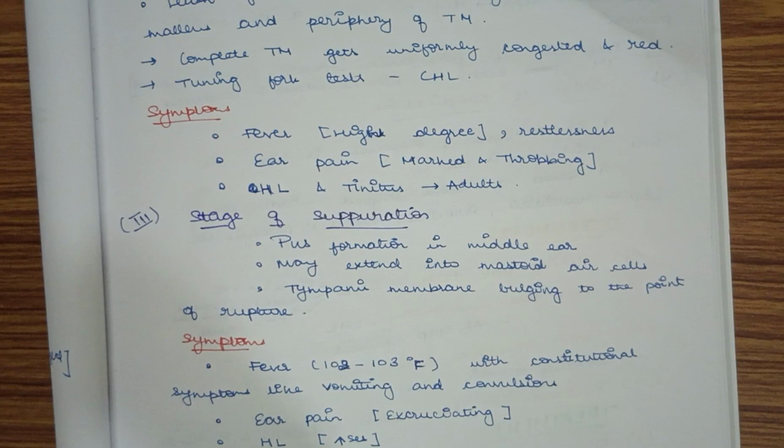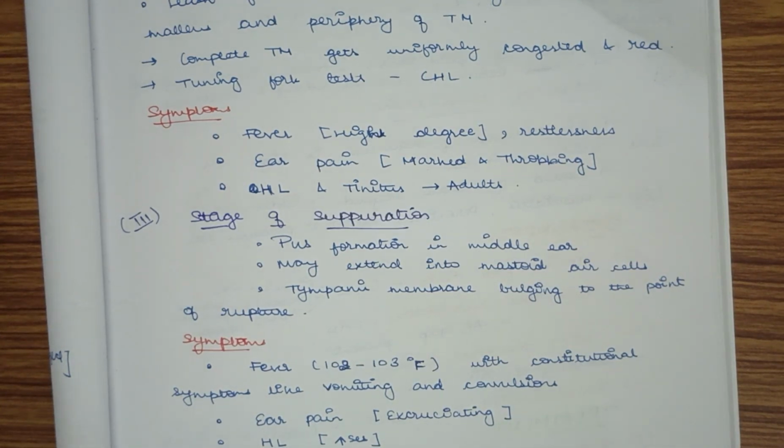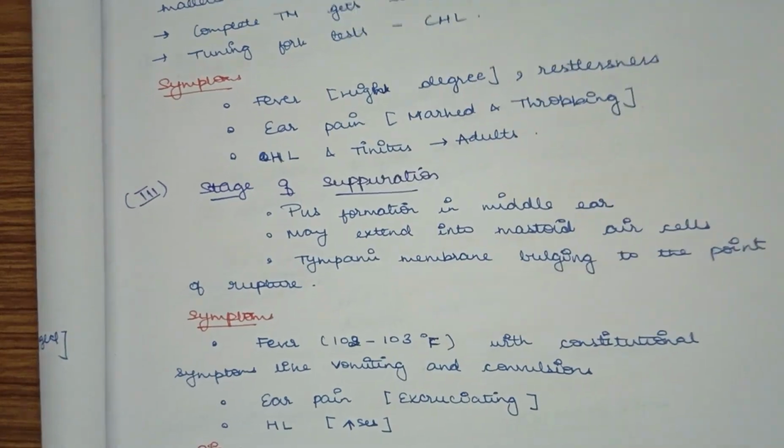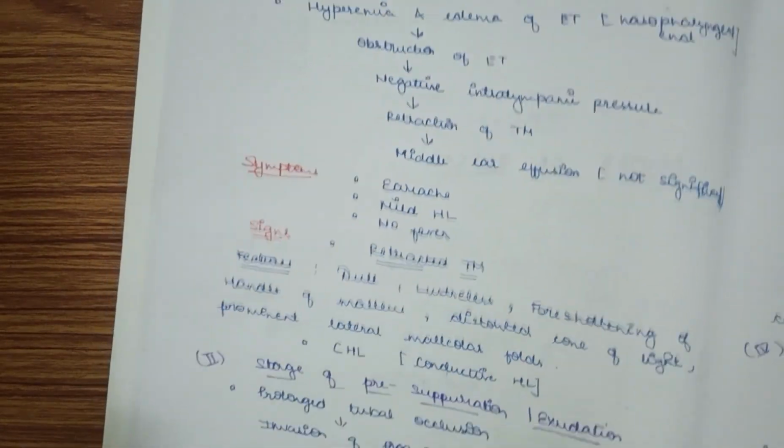Fever is of high degree, along with restlessness. Ear pain will be marked and of throbbing nature. There is hearing loss and tinnitus, which is more appreciated in adults, but in children there is only ear pain, which is marked. Now we'll look at the signs of the second stage, which is the stage of presuppuration.